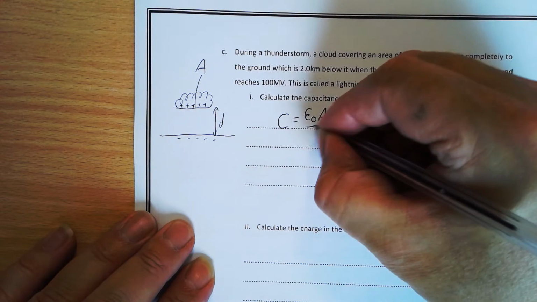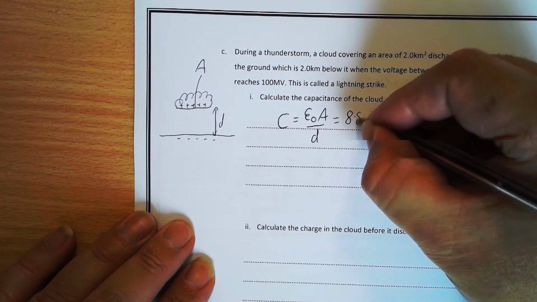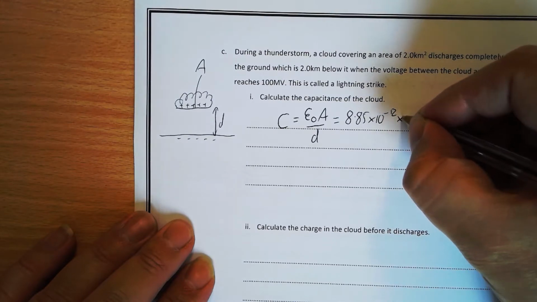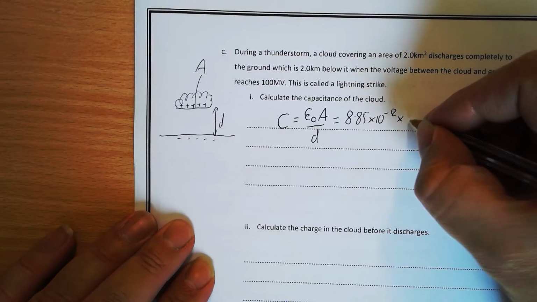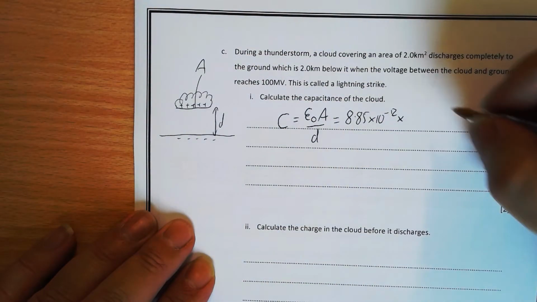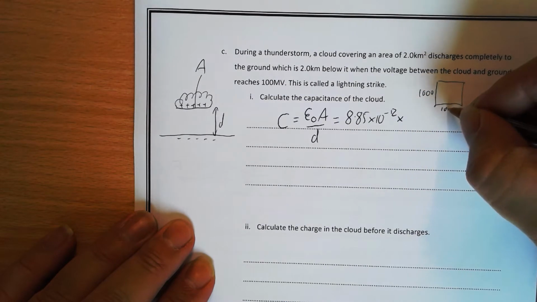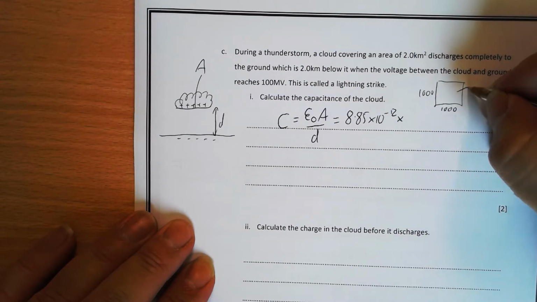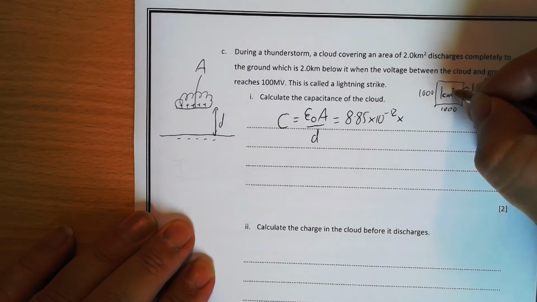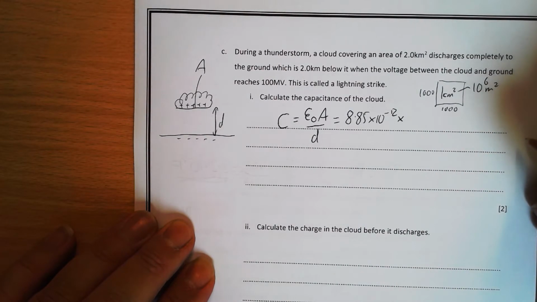So that would be capacitance is epsilon naught A over D. Epsilon naught is, again, on your formula sheet, it's 8.85 times 10 to the minus 12, multiplied by the area, which it says is 2 square kilometers. Now careful, a square kilometer is 1,000 by 1,000, which means 1 kilometer squared is 10 to the power of 6 square meters.